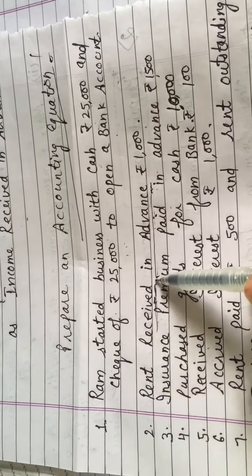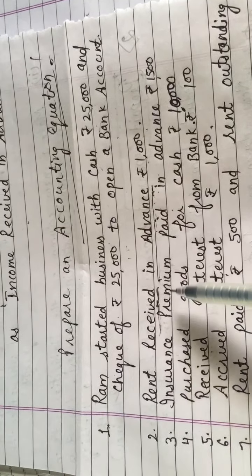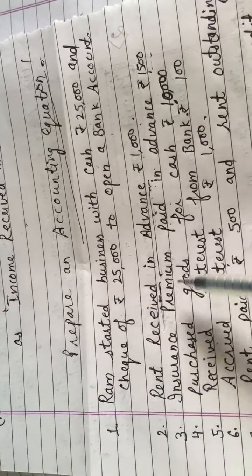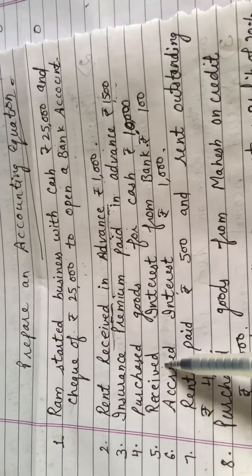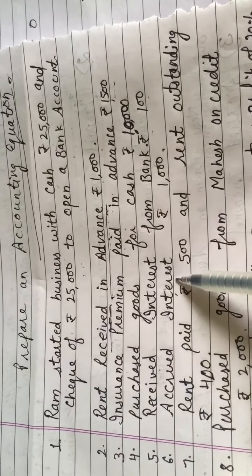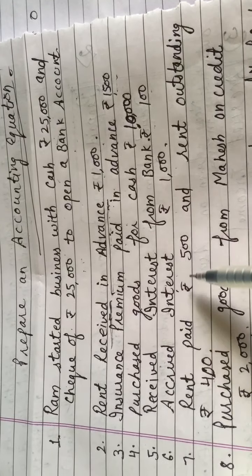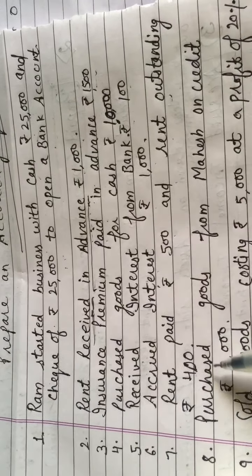Second, rent received in advance rupees 1,000, insurance premium paid in advance rupees 1,500, purchased goods for cash rupees 10,000, received interest from bank rupees 100, accrued interest rupees 1,000, rent paid rupees 500 and rent outstanding rupees 400.